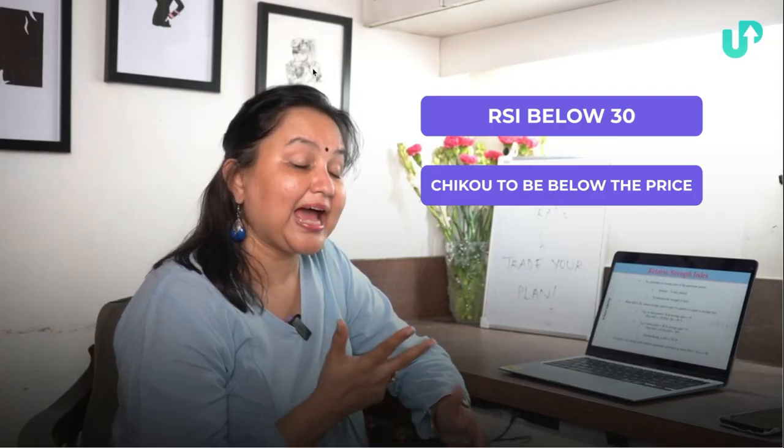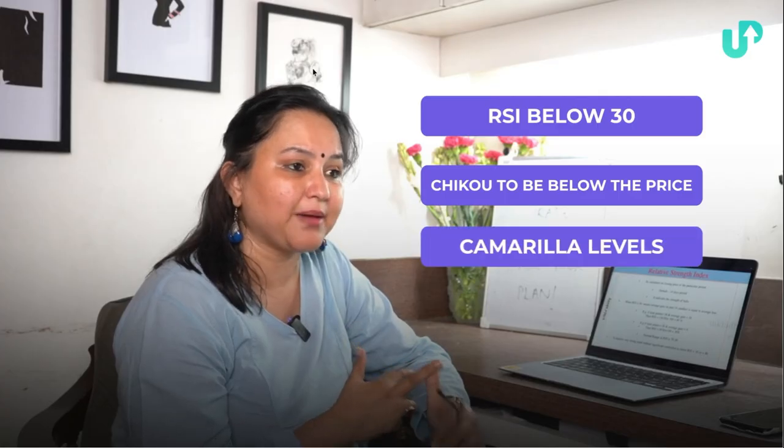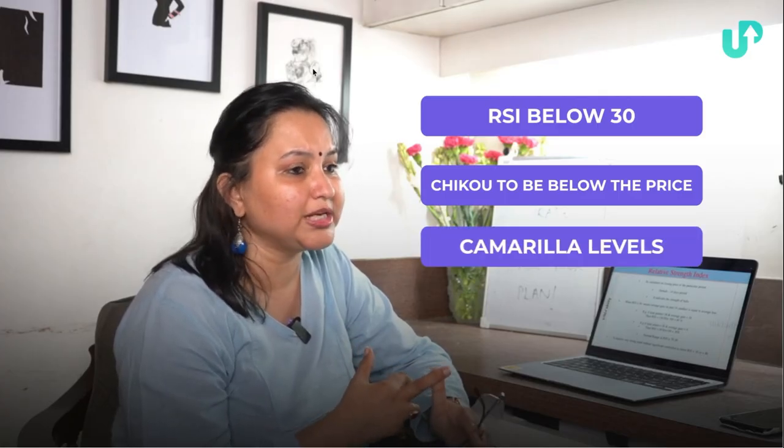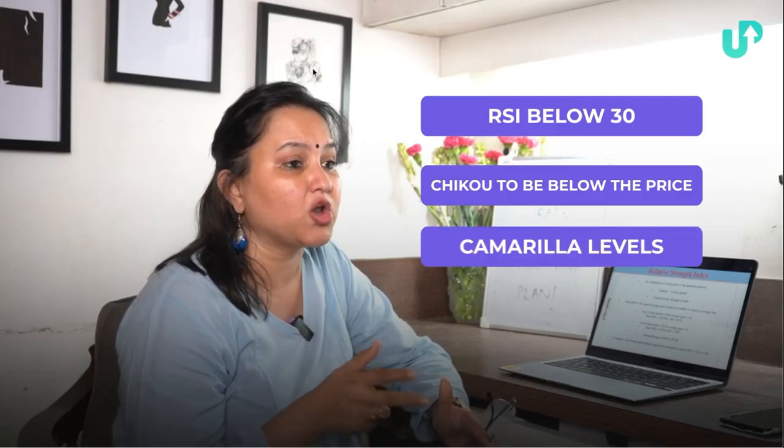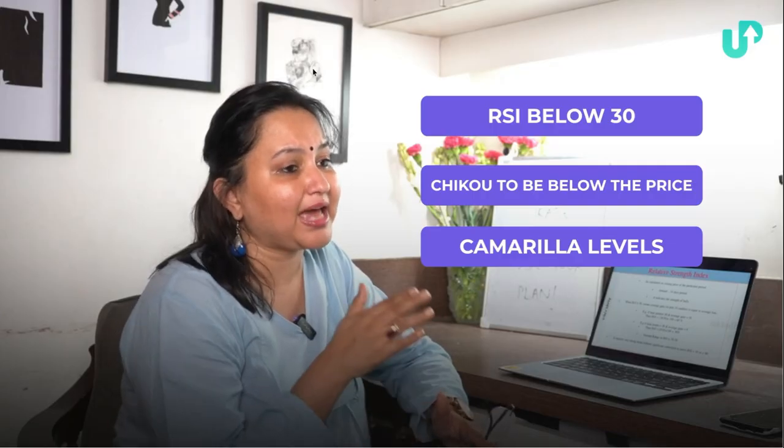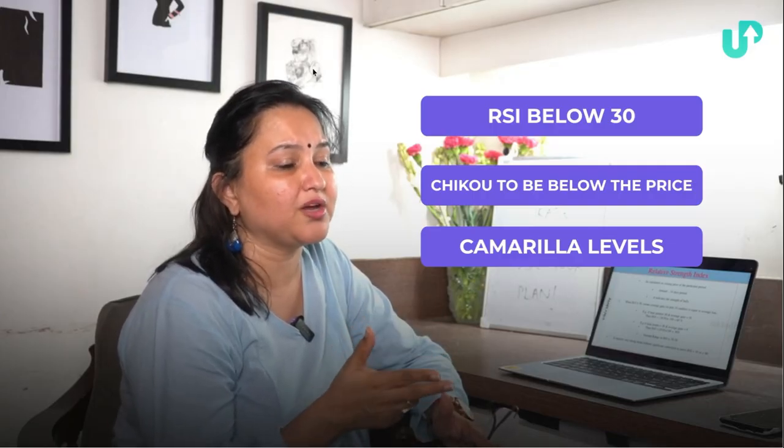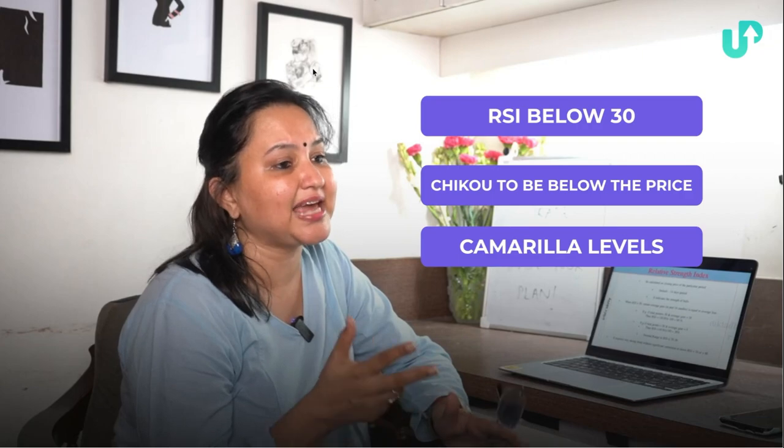And the third aspect is the Camarilla levels, wherein usually you will find that when a long setup is coming in, the prices would be opening at or very close to the S3 and the S4 levels. Let's now look at individual charts and learn more about the rules for this particular setup.